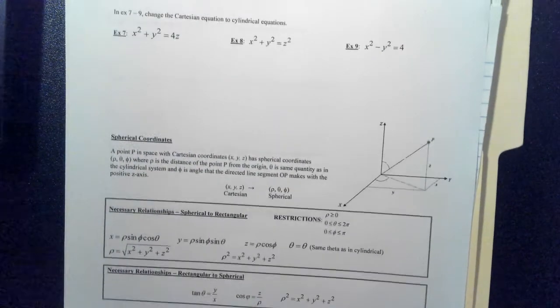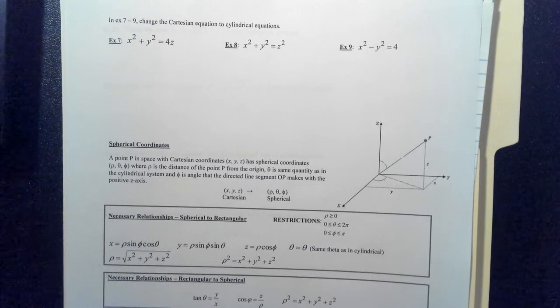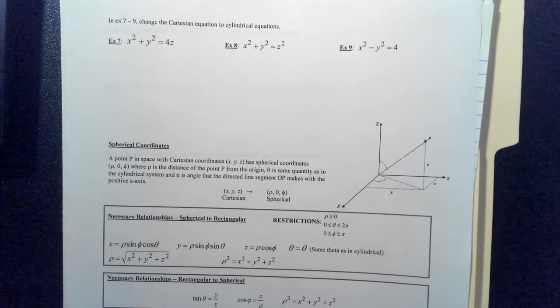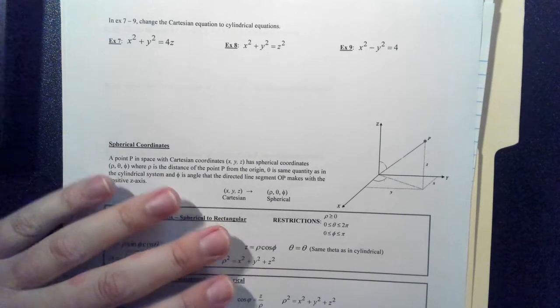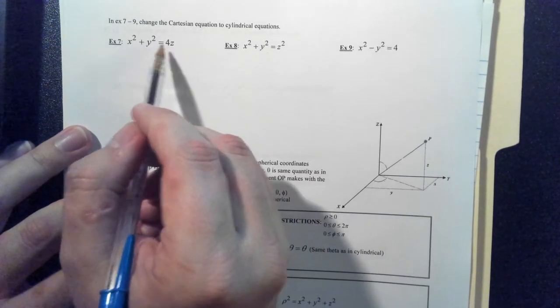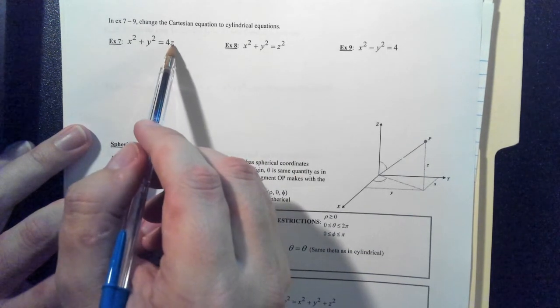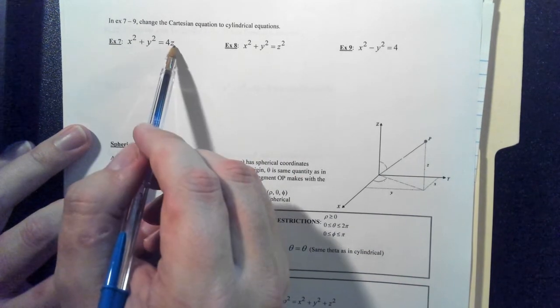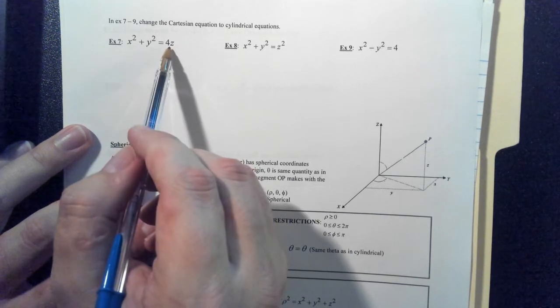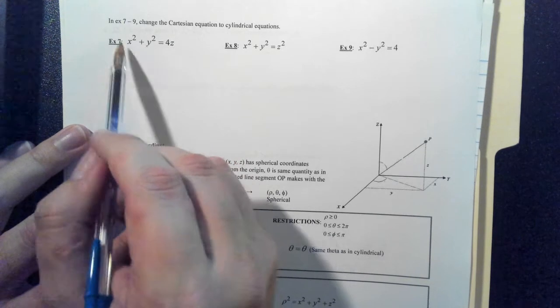Here we have some equations which are in Cartesian form, and we want to change them to cylindrical equations to see what they look like. Now, of course, it helps if we understand what these are representing. Here, x squared plus y squared equals 4z. I can see that when z is 0, I will have the origin. And as z increases to 1, I will have a circle of radius 4.